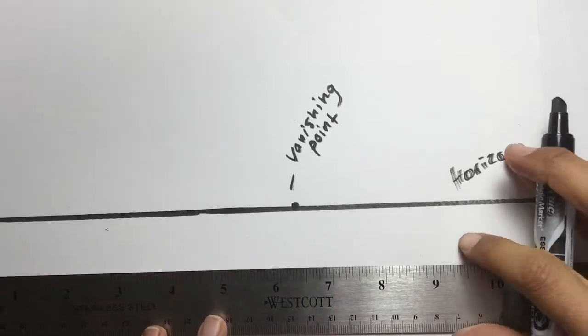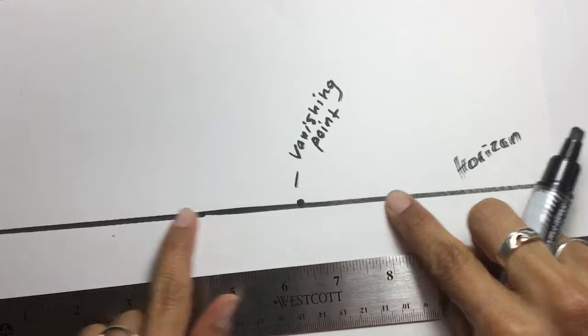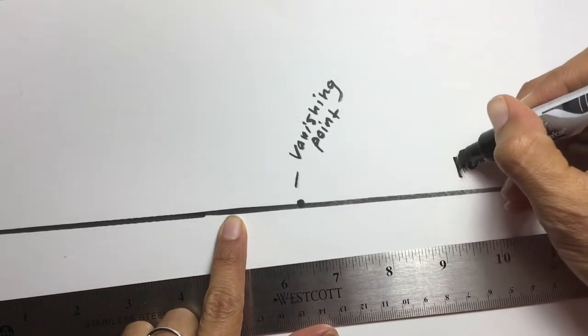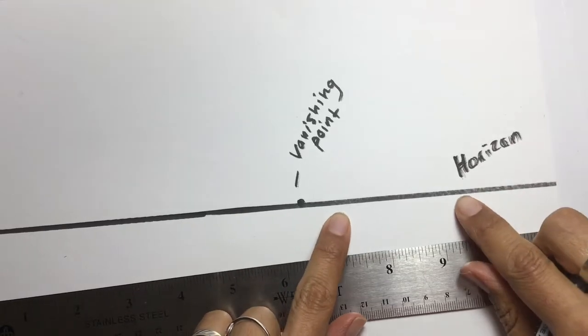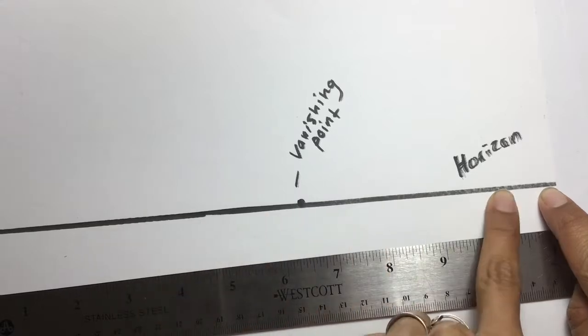And the first thing we want to know is that this is like land and sky. And the vanishing point is where, if you were standing in front of it, your eyes would be looking at. So this is your eye level.